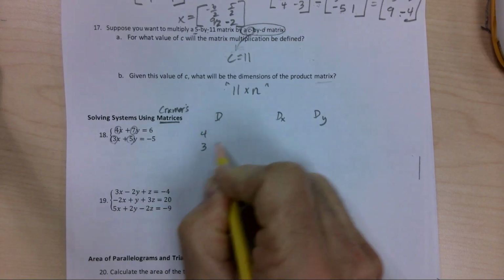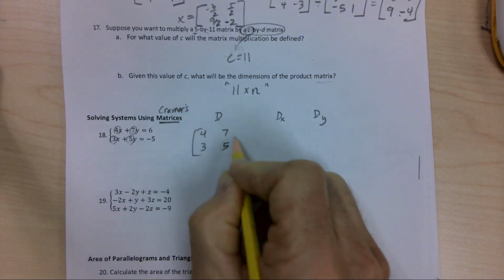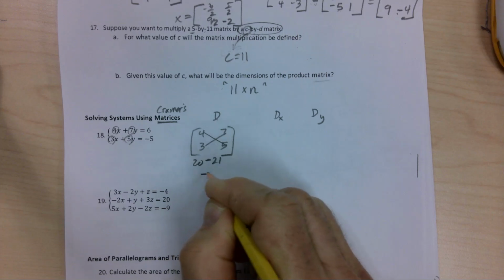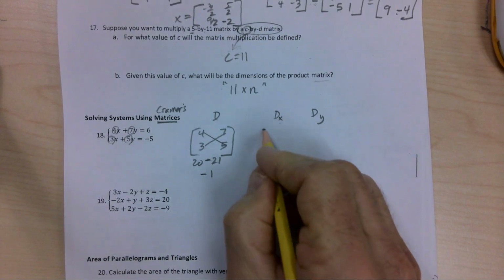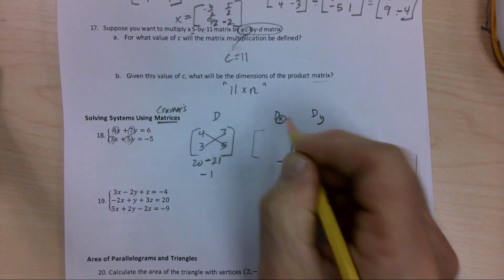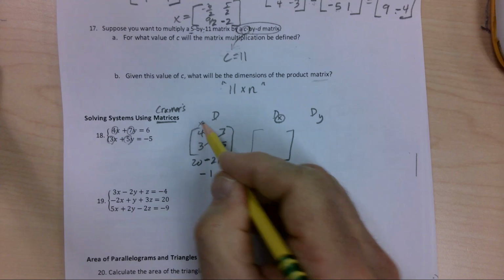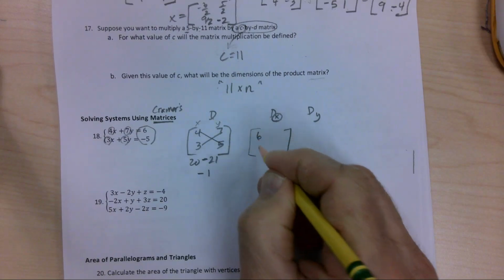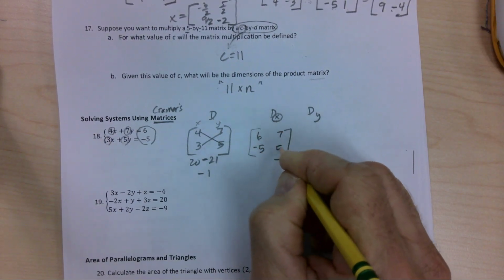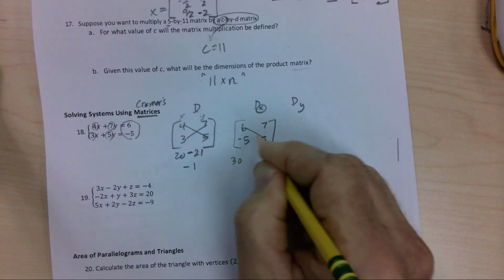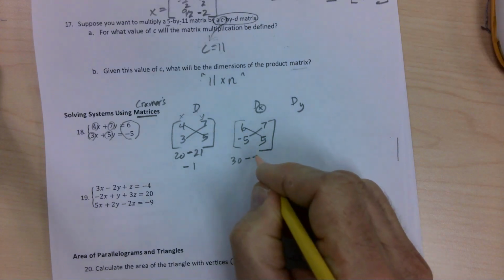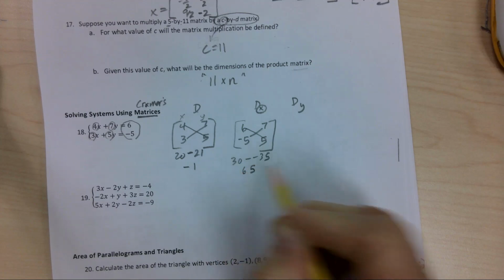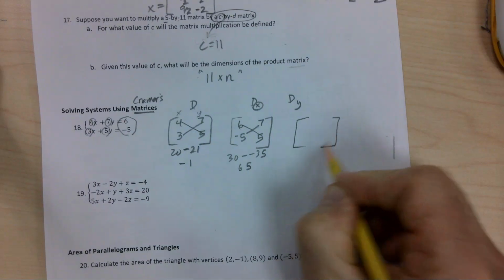So it's 4, 3, 7, 5. We know this is a 2 by 2. So that'd be 20 minus 21, which is negative 1. Dx, the clue is we replace the x column, because remember this is my x and this is my y, with my constants, and somehow this works. 6, negative 5, 7, 5, figure out the determinant. 30 minus a negative 35 is 65.